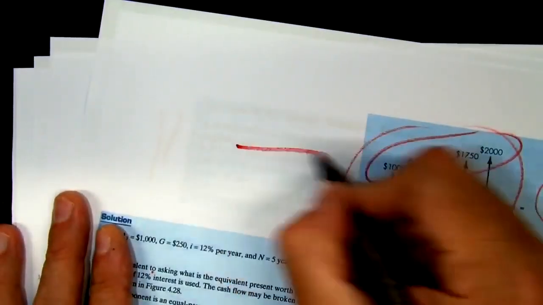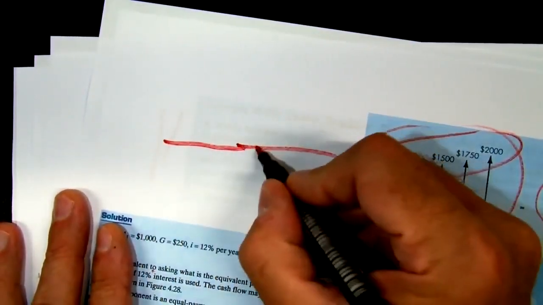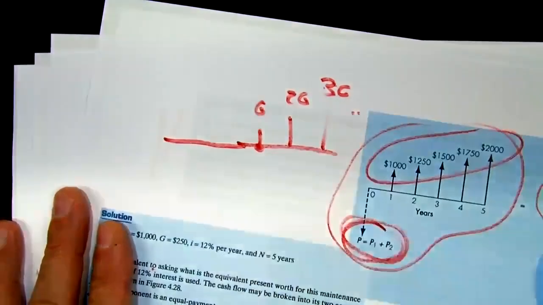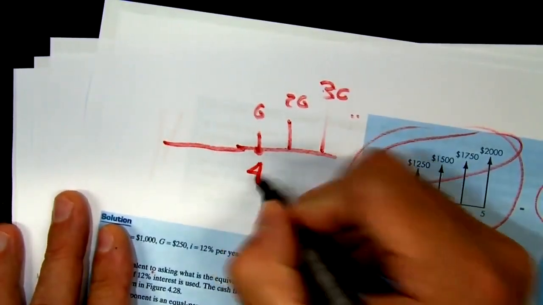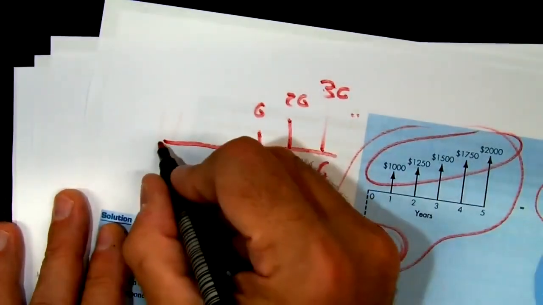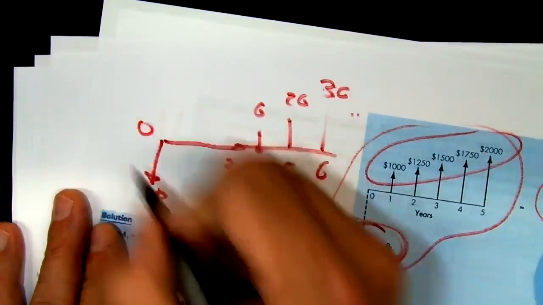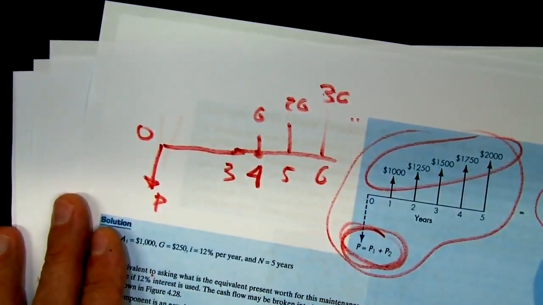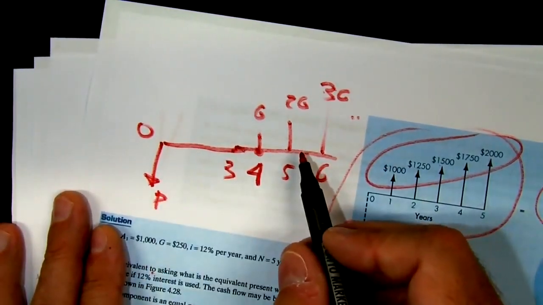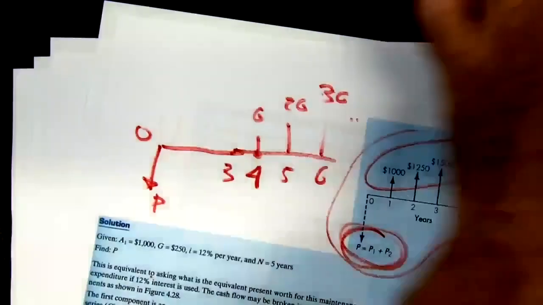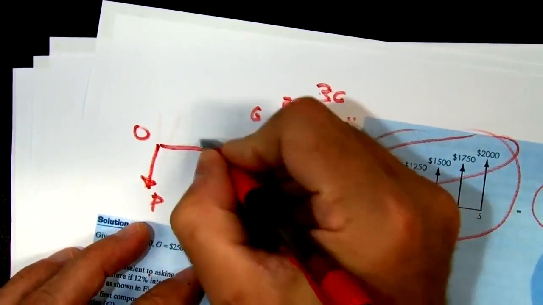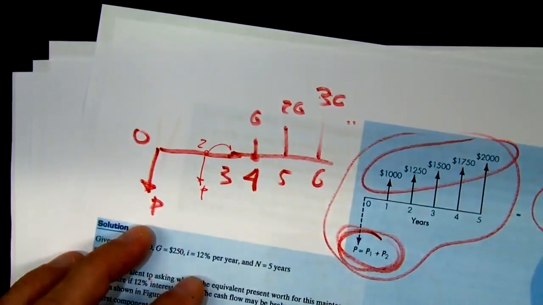If you have a gradient like this, G, 2G, 3G and so forth, at periods 4, 5, and 6, so that your 0 is at 3, and I ask you what is the equivalent P at 0, be careful here, because if you apply the P given G formula, you are going to get a value which will be placed at period 2, 1 period before your 0.